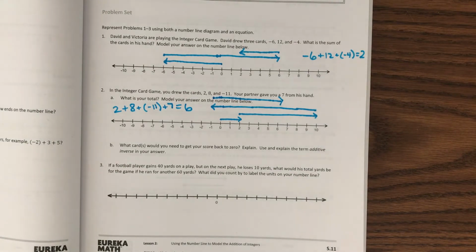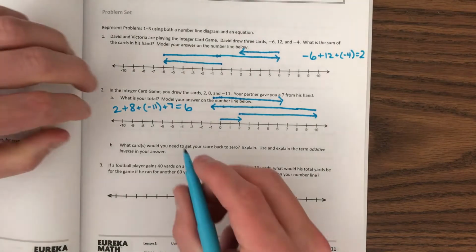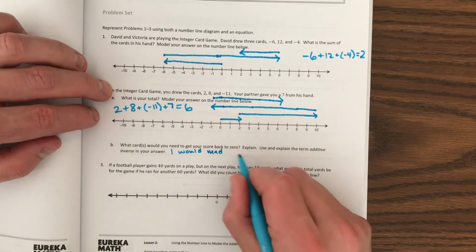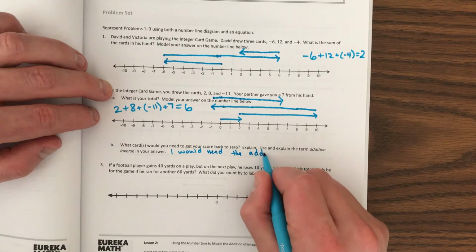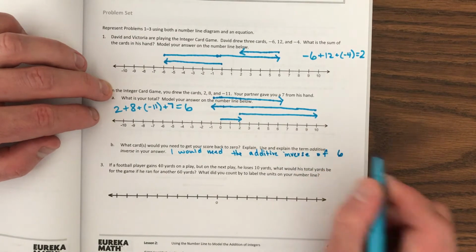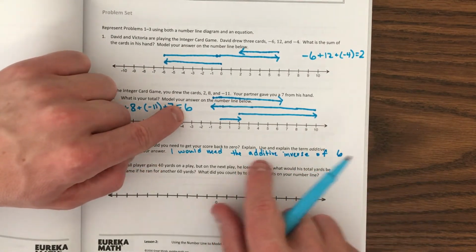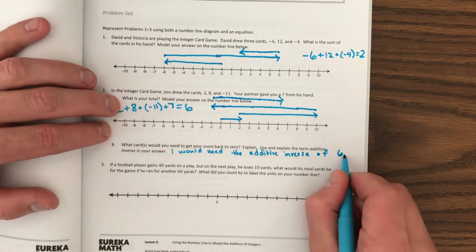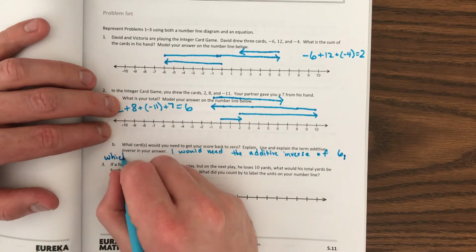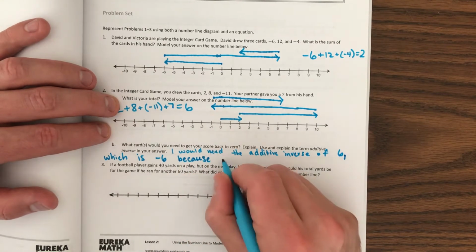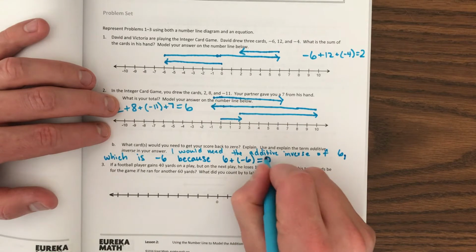It says B, what cards would you need to get your score back to 0? Explain. Use and explain the term additive inverse in your answer. Well, I would need the additive inverse of 6. Right? I want the card that adds to this 6 and makes 0, and that's what additive inverses are. They're numbers that add up to 0. I'll put a comma there, which is -6, because 6 plus -6 equals 0.